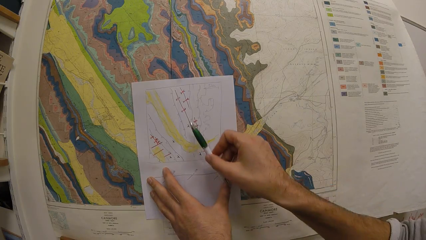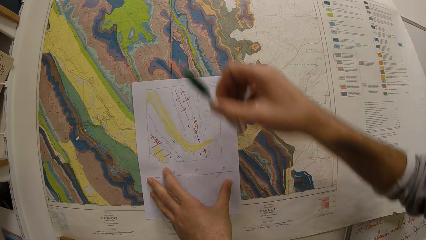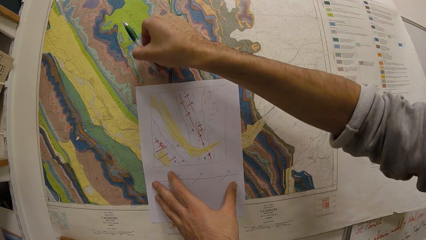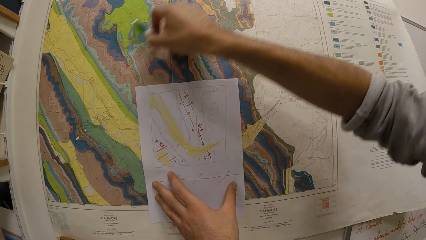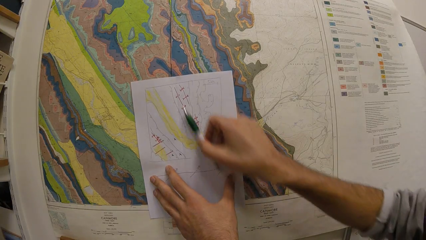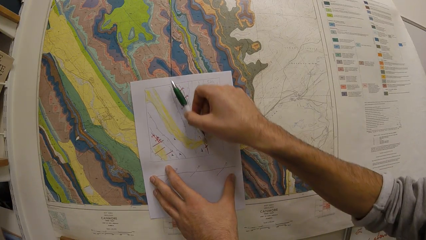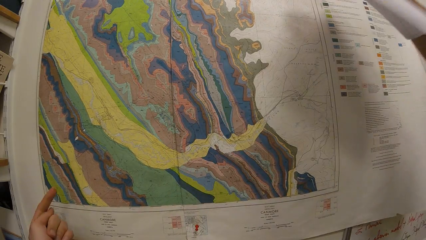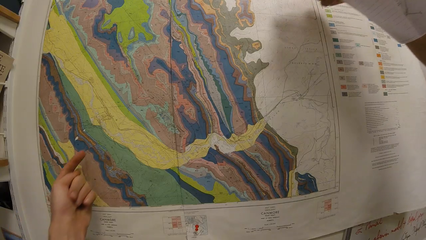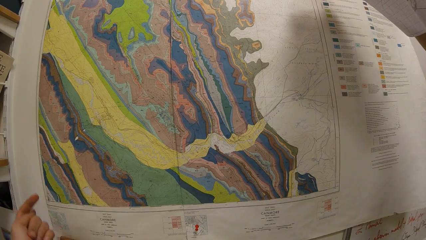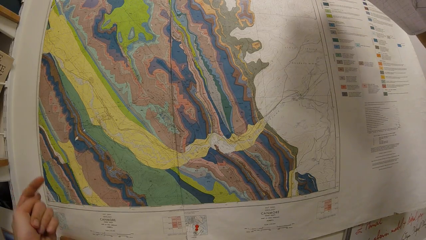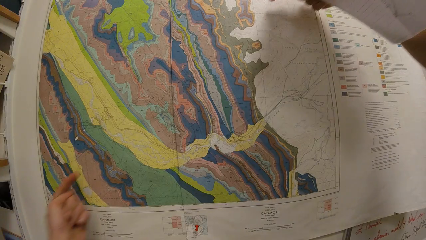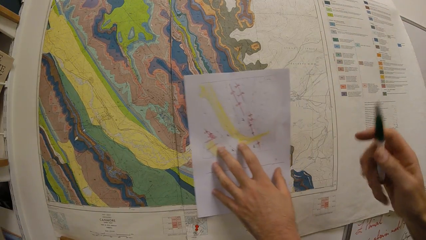We also have a series of folds. So we've got some fold axes here. We've got a big one here. So we've got a big syncline here. And the fold axes are sort of parallel to the thrust. So they're quite consistent with a phase of compression, with a compression axis that is oriented southwest, northeast here.